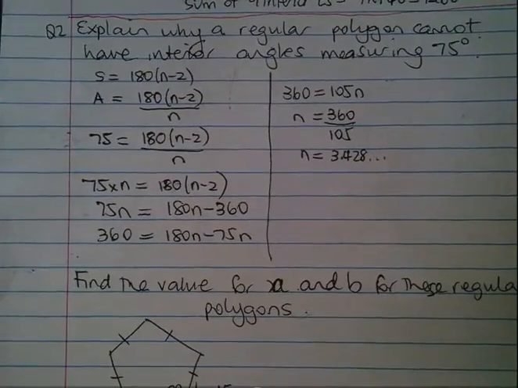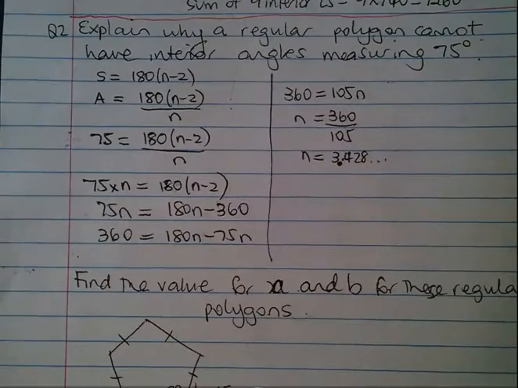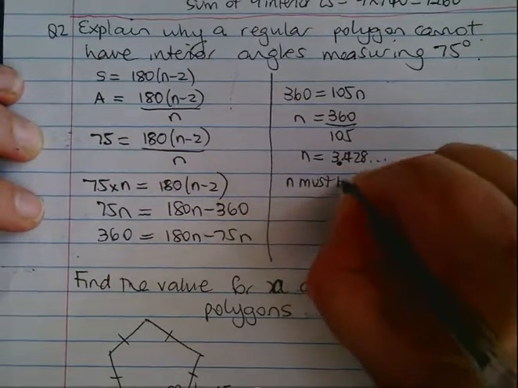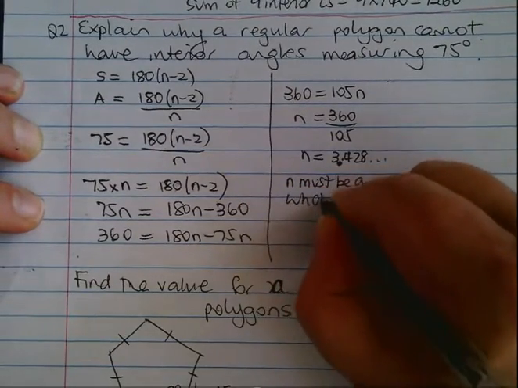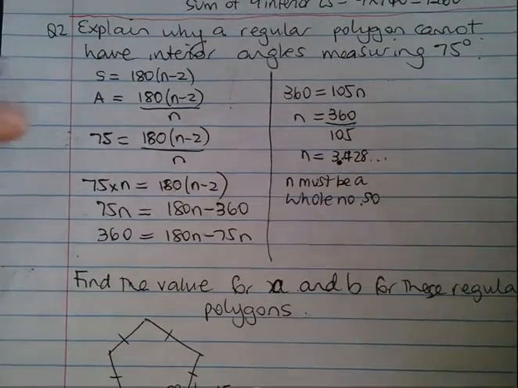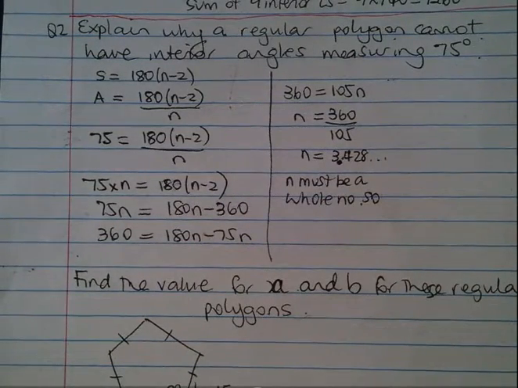Can you have a polygon with 3.428 sides? N has to be a whole number. So N must be a whole number. So therefore you cannot. That's why you can't have a polygon with an interior angle size of 75, because if you did, the number of sides would be 3.428, which is not possible.